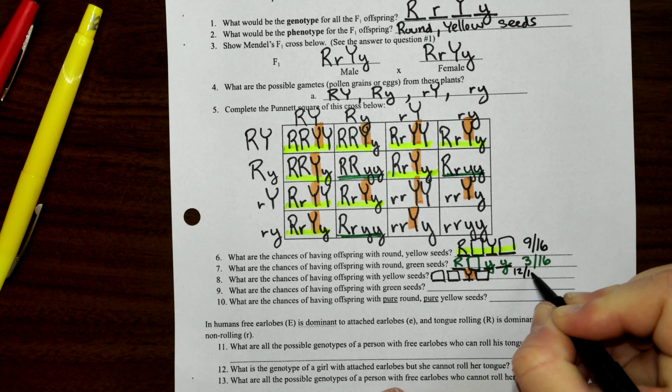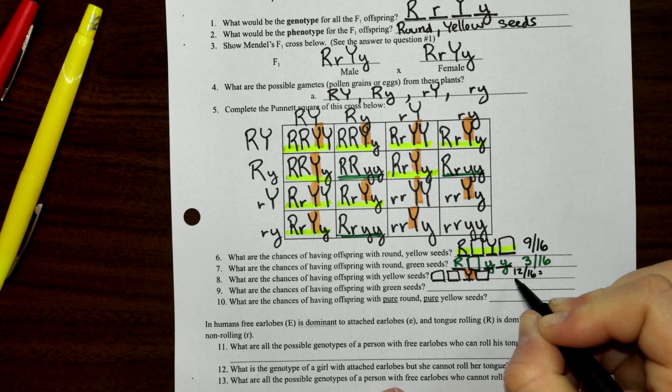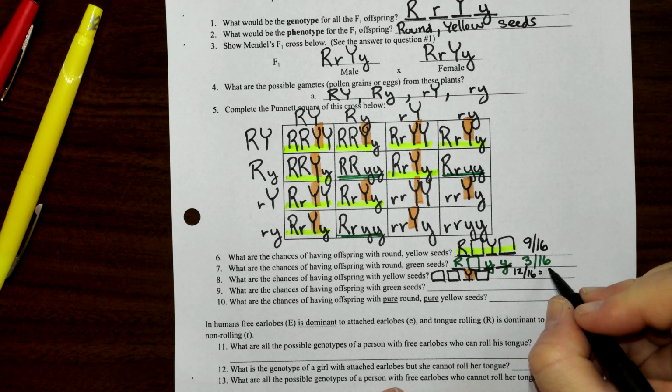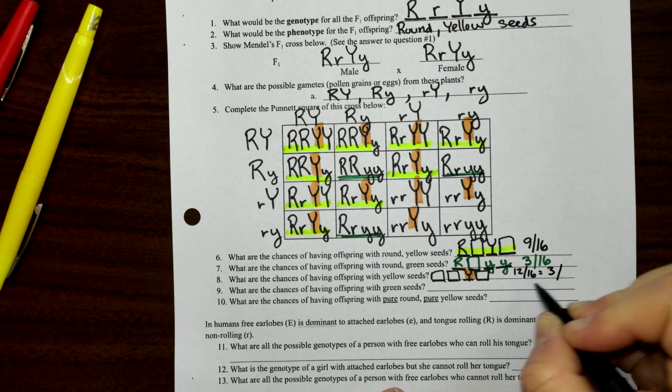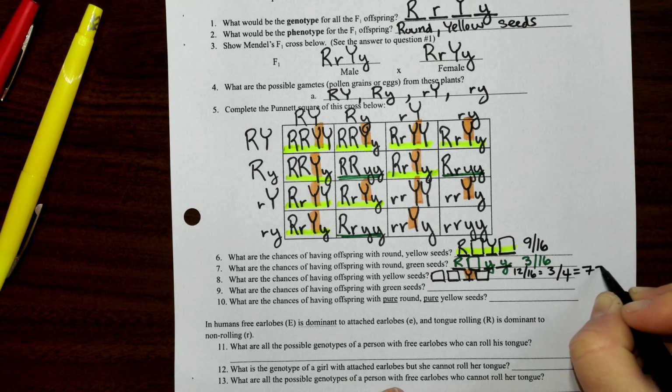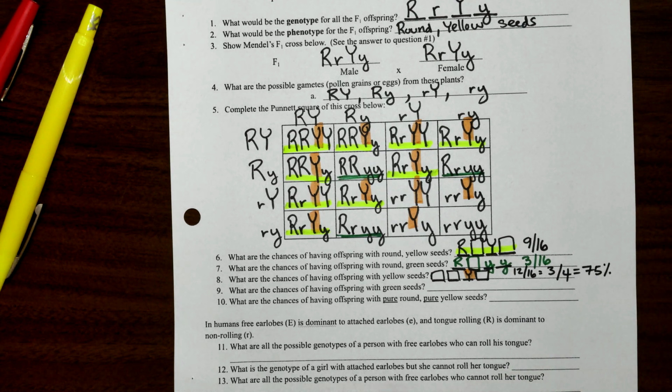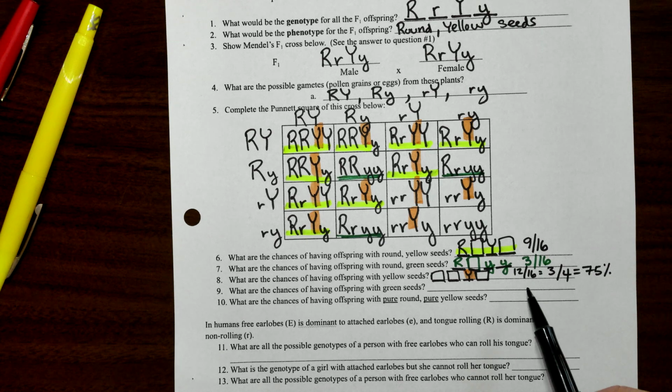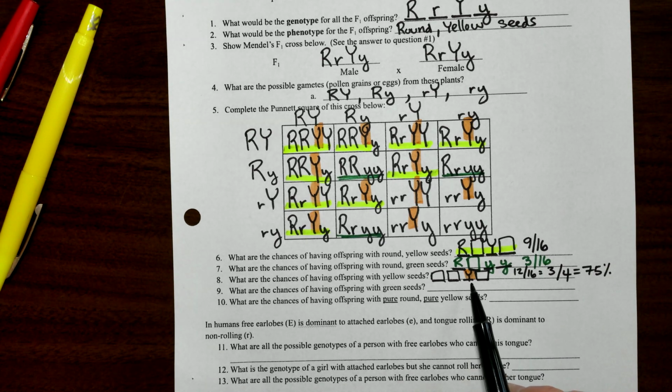12 out of 16, you may know, reduces if we divide both by 4. 12 divided by 4 is 3. 16 divided by 4 is 4. So that would be the same as 75%. This would be like if we looked at just a monohybrid and we just looked at a small Punnett square, it would be 3 out of 4 because we're just looking at yellow. If we got rid of the round and didn't look at that at all.